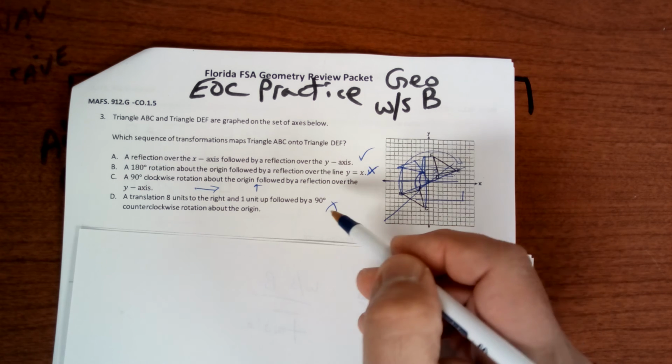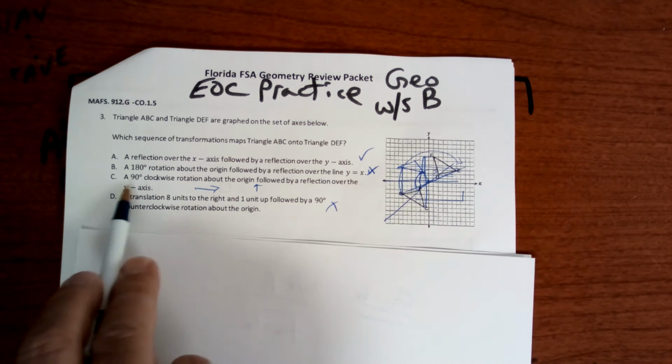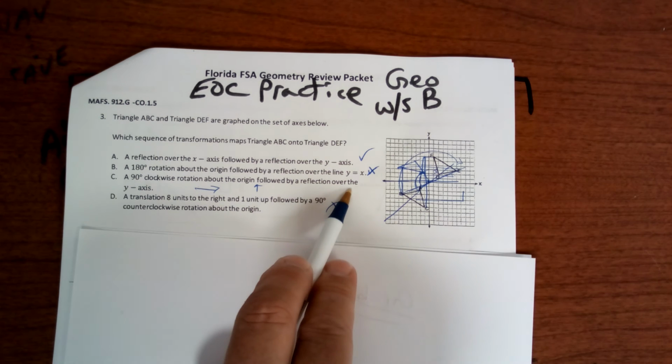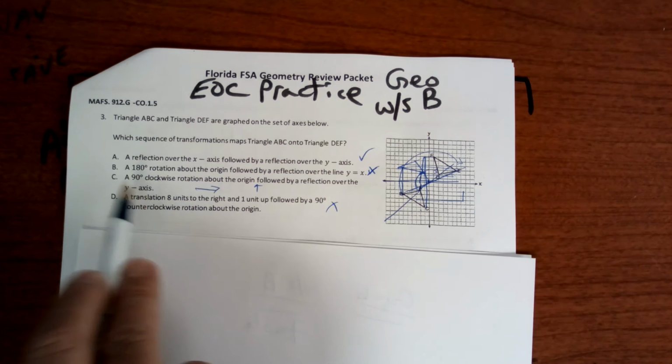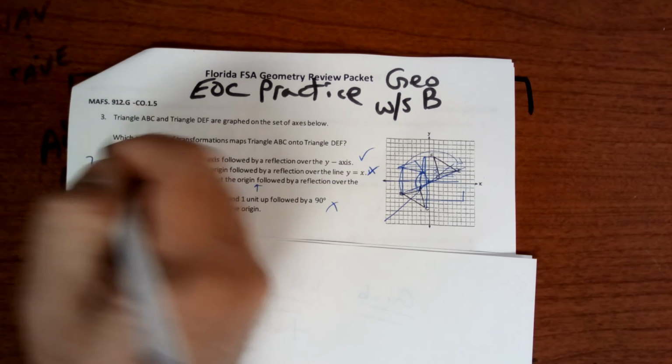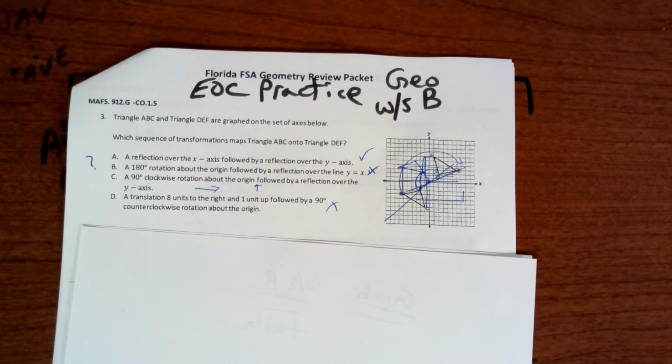Well, let me see here. 90 degrees clockwise about the origin, followed by a reflection over y equals x. What I'm going to do here is just put a question mark, because really you're going to have to go through each one of those to figure it out, okay? Let me see here. Okay.